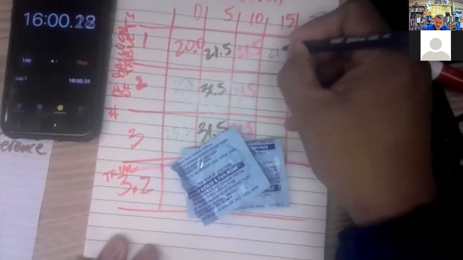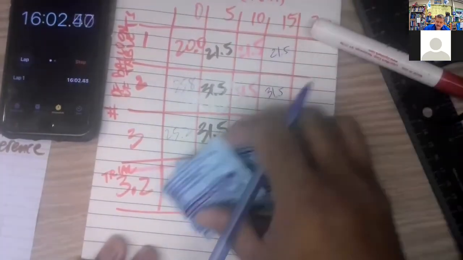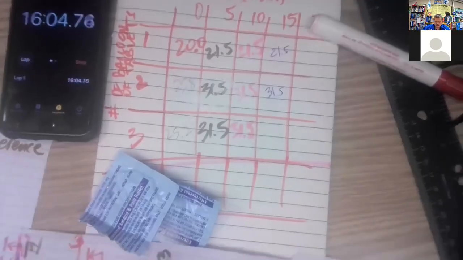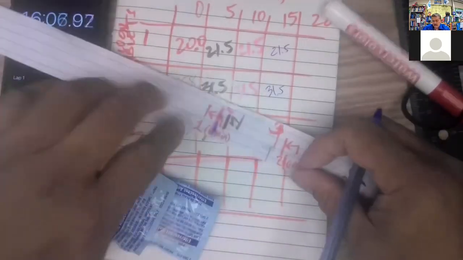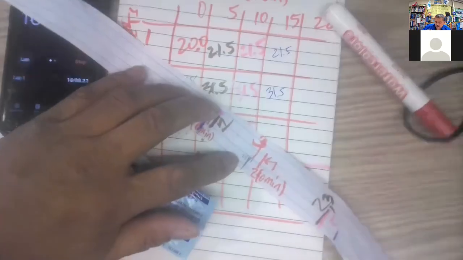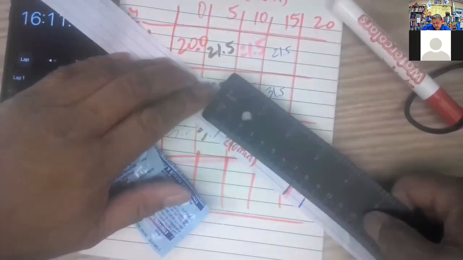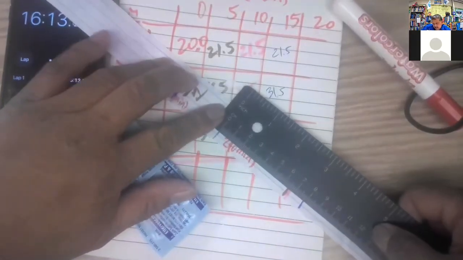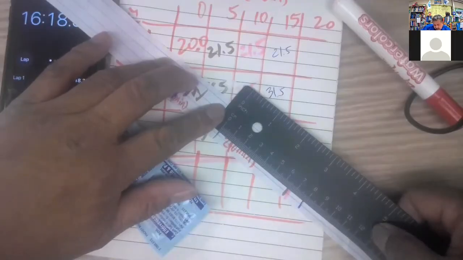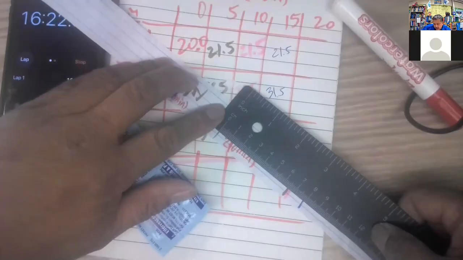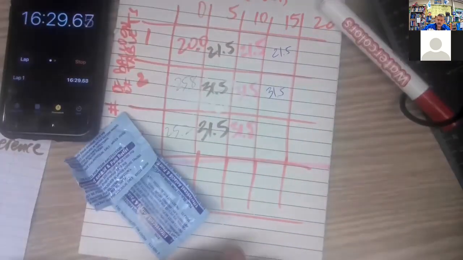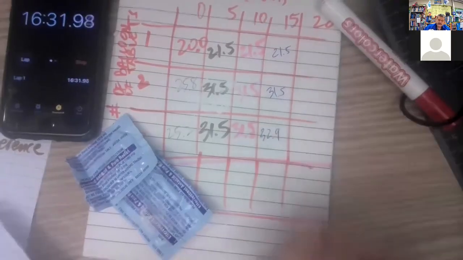So this one's 21.5, 31.5, and then this is our new one. So remember my pencil line there is 25. So I'm going to add to 25, 7.9. So what is that? 32.9. Right? 32.9. Right.